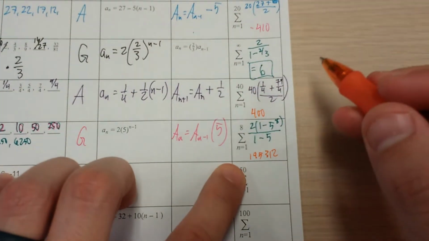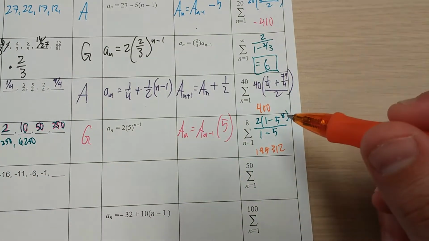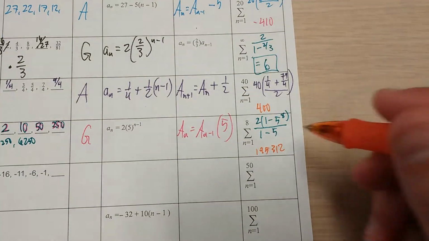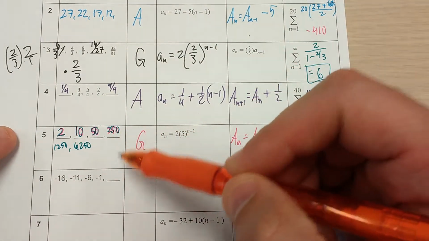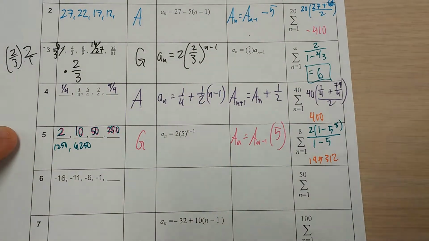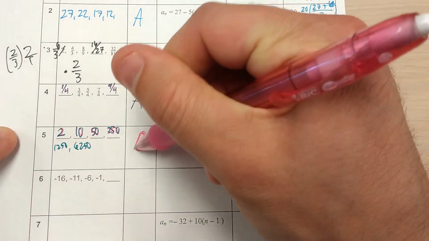195,312. In the midst of doing some of those calculations, you get some negative numbers that pop up. But it's impossible for this one to have a negative sum because we're simply adding positive numbers. So make sure when you go back and you check your answers, do they make sense? Do they have the right sign?